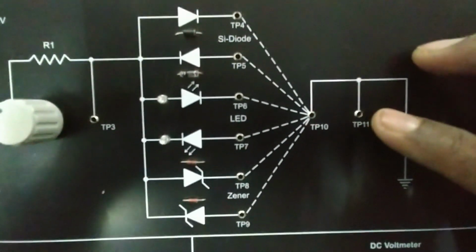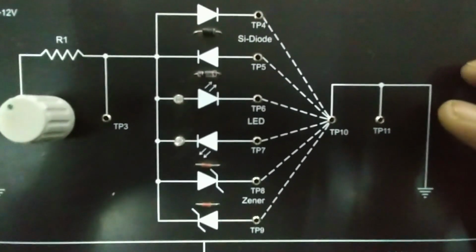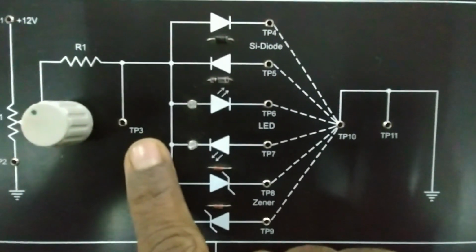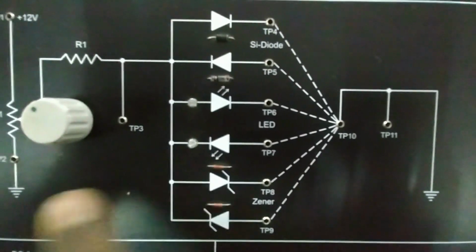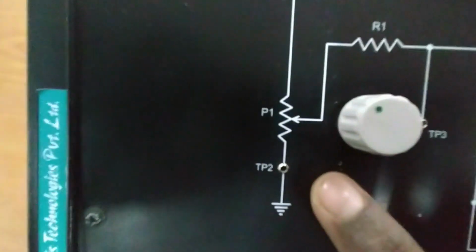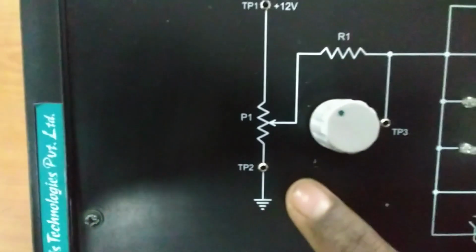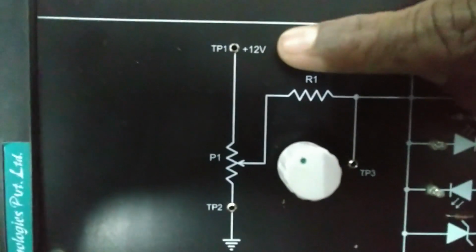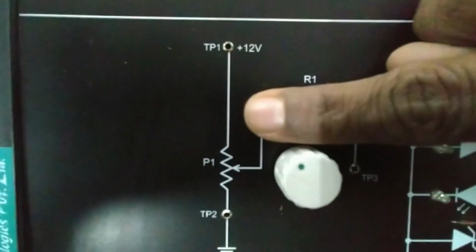Now see the circuit. They have given the connections at different test points. We have here TP3, test point 3. And see, it started from test point TP2, that is test point 2. This is test point 1, where they have internally connected a voltage source of 12 volts.